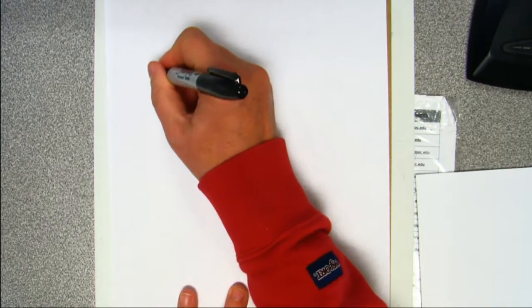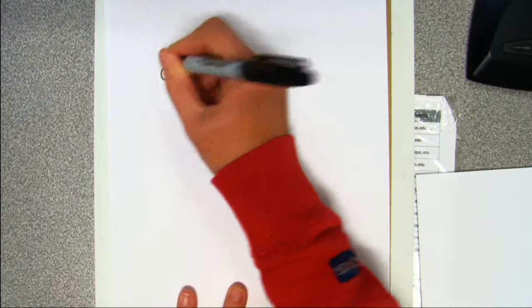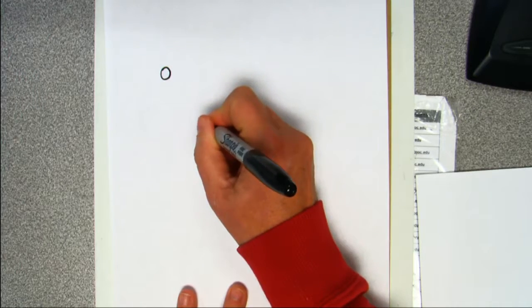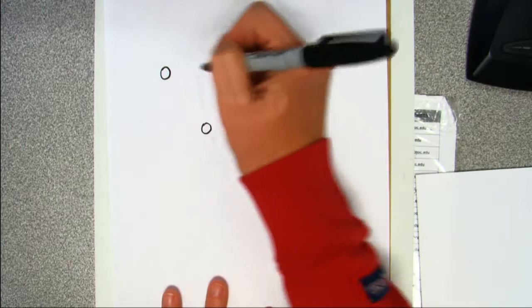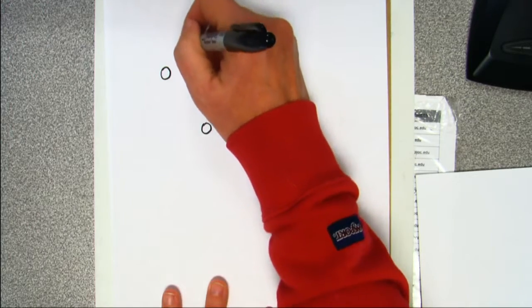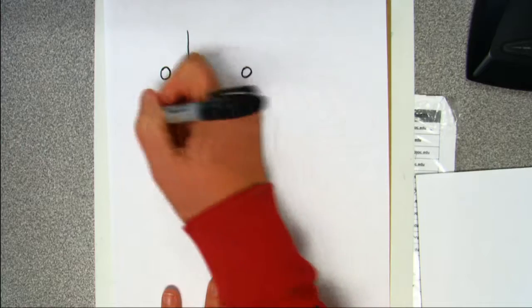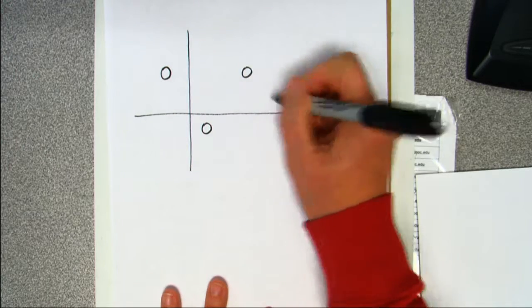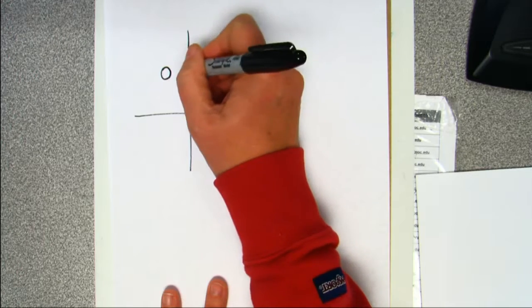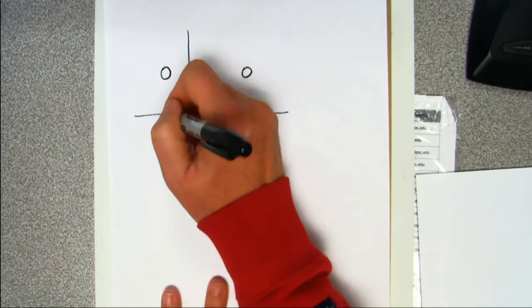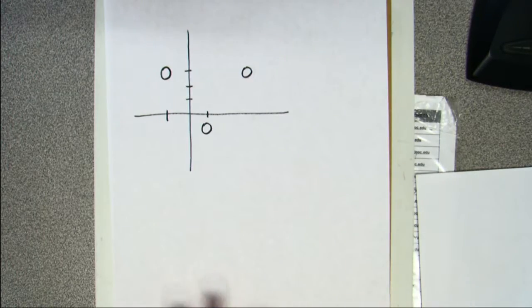So I've got an object here, and I've got an object over here, and I've got an object over here. And I'm going to give myself a coordinate system, for the sake of argument.